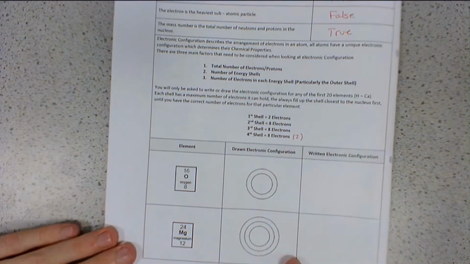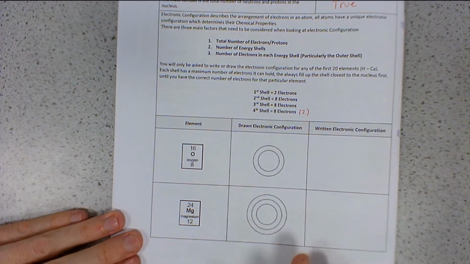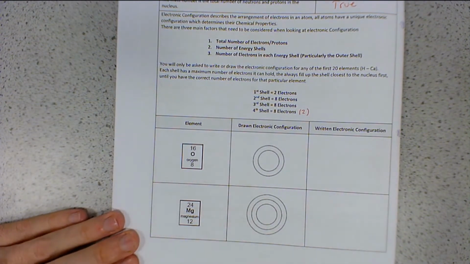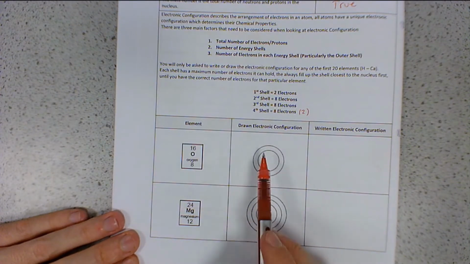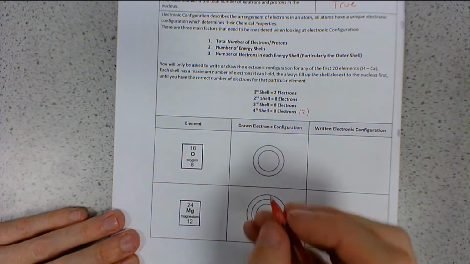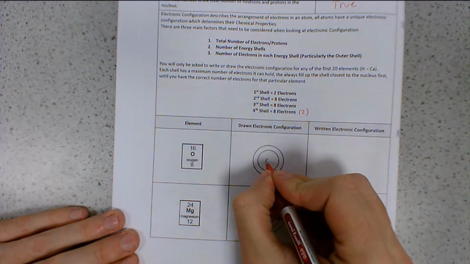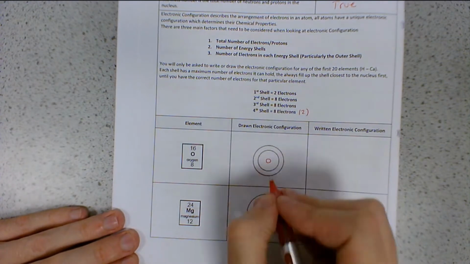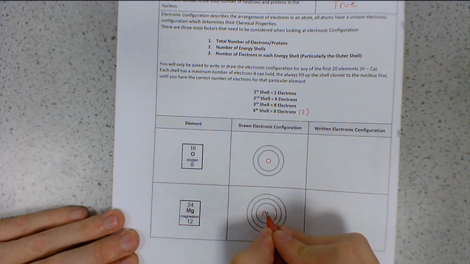So we've got 2 elements here. We've got oxygen and magnesium. And we've got two things. We want to draw the electronic configuration and we need to write the electronic configuration. Now, in terms of drawing it, we don't need to draw all the protons and the neutrons. We simply need to identify that this atom is oxygen and this atom is magnesium.